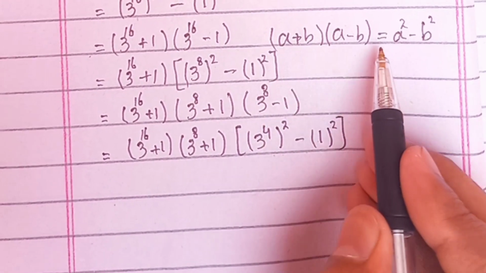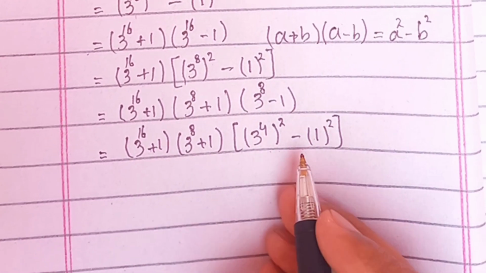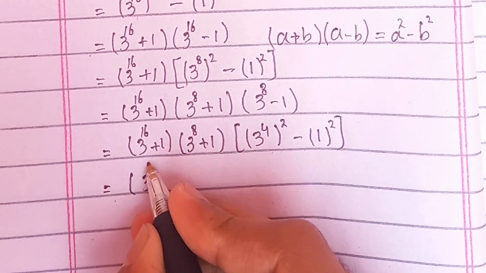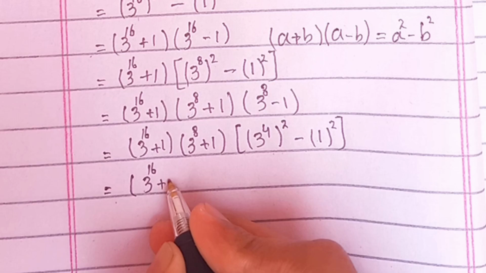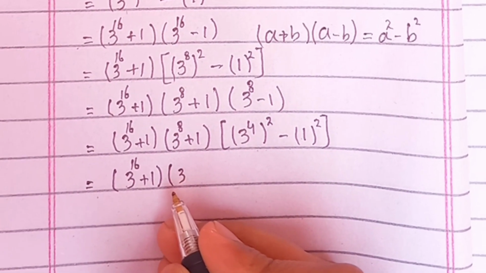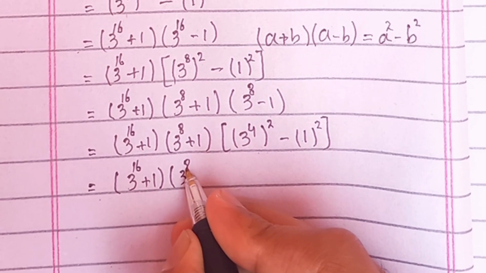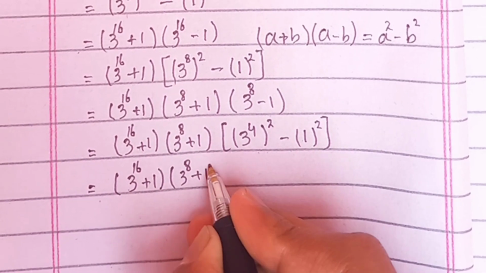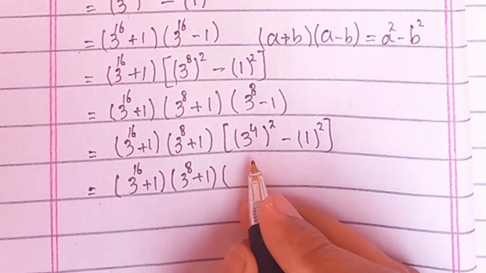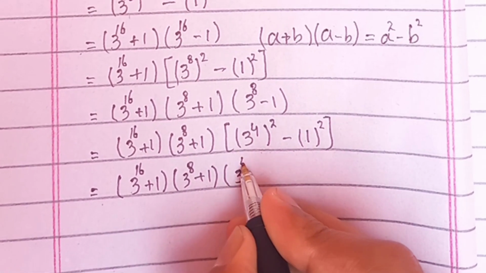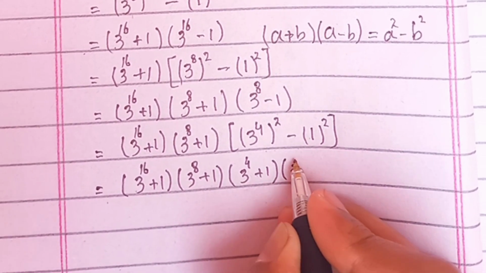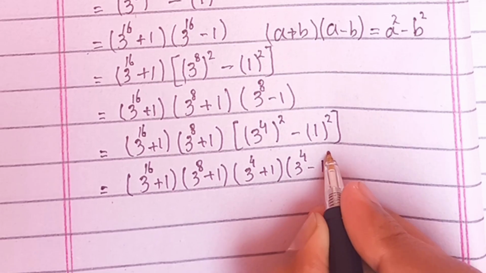So again by using this formula, difference of two squares, so 3 power 16 plus 1, 3 power 8 plus 1 into, by the difference of two squares formula, this can be written as (3 power 4 plus 1) into (3 power 4 minus 1).